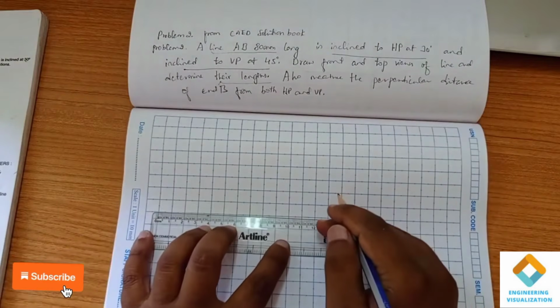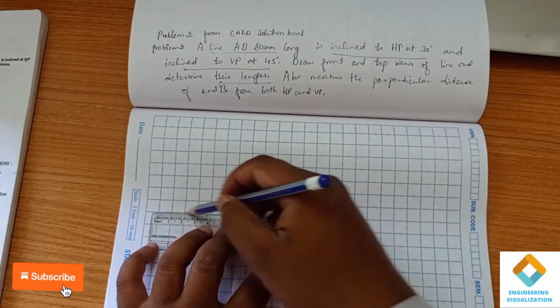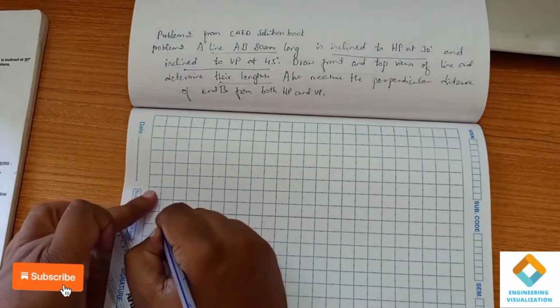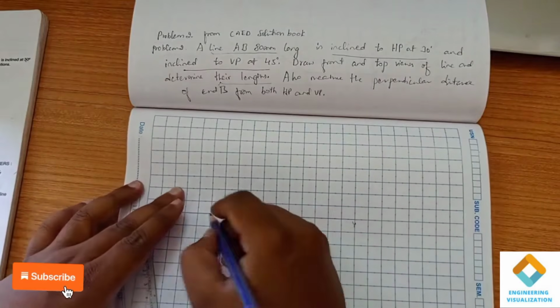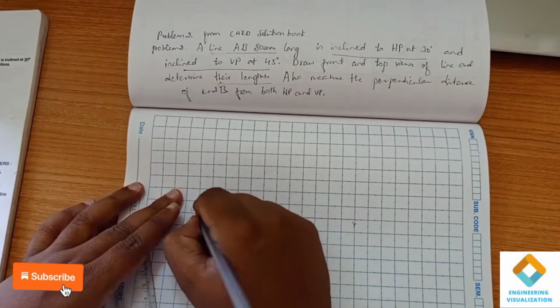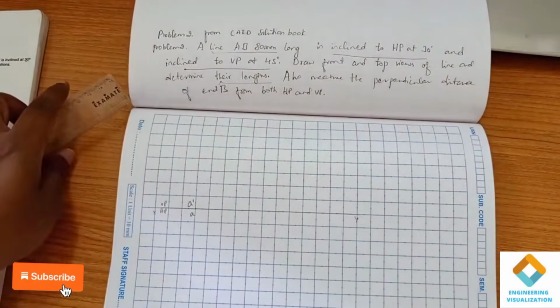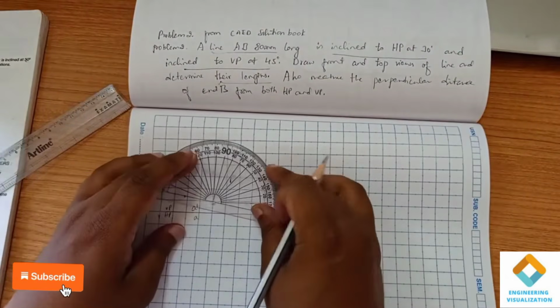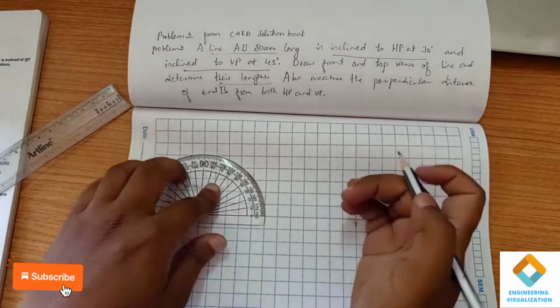So first I am going to draw an extra line here. Any one of the reference point I will take here. This is A dash and A. Okay, here, so they have not given any end of the line distance, so no need to draw the locus. The locus line, it is there on the XY.